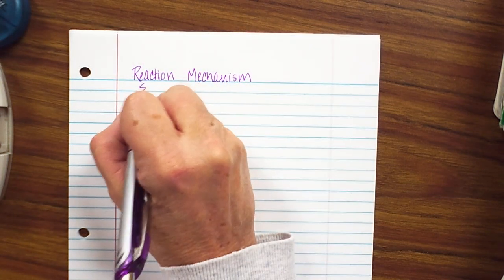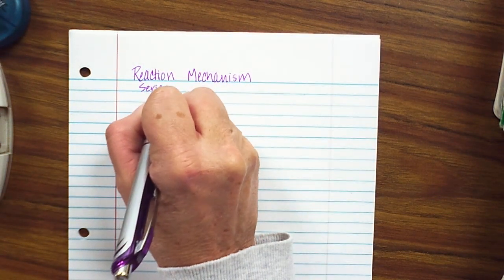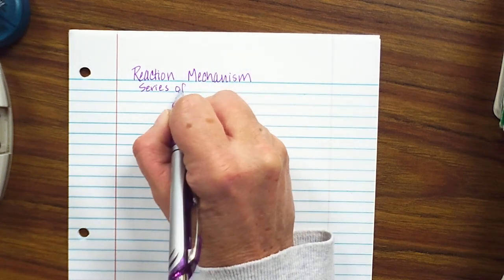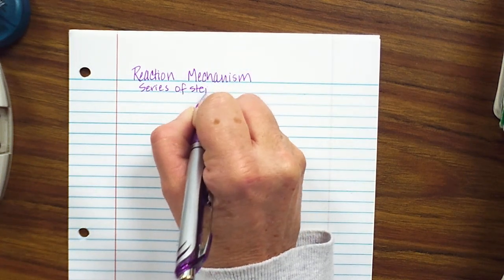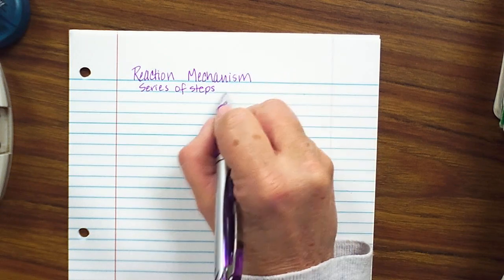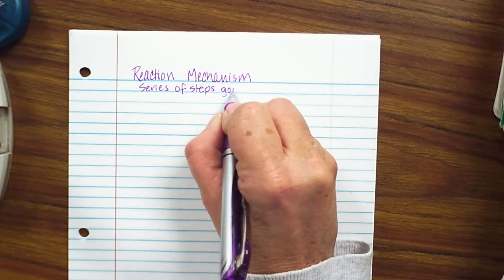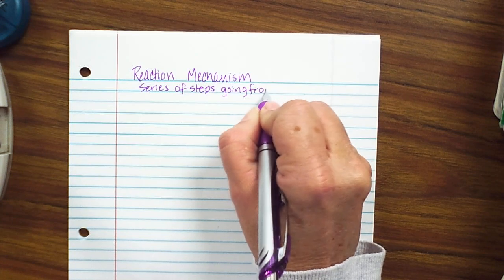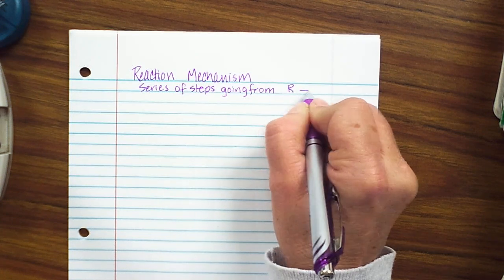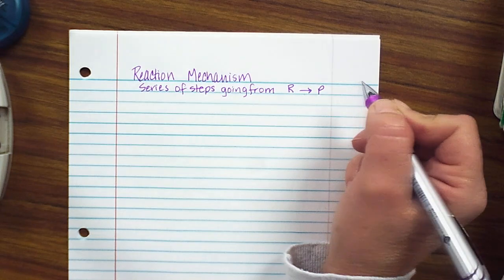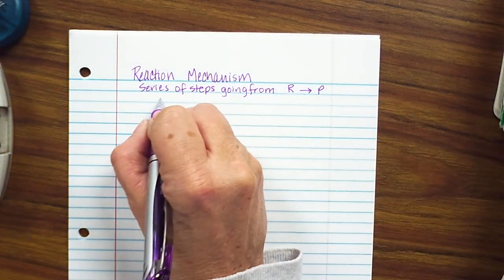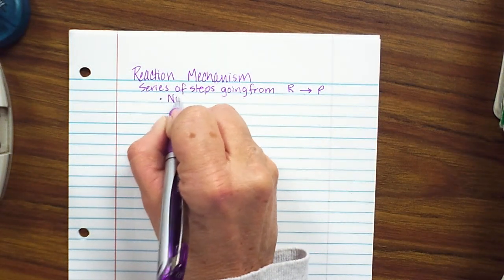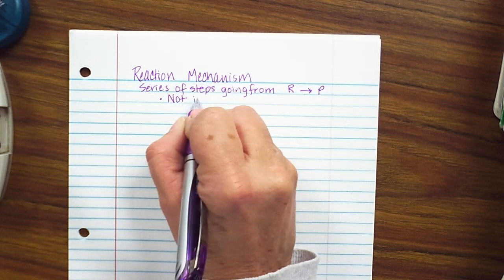The reaction mechanism is a series of steps for the equation, going from reactants to products, right? So it's not indicated by the equation because it's steps.